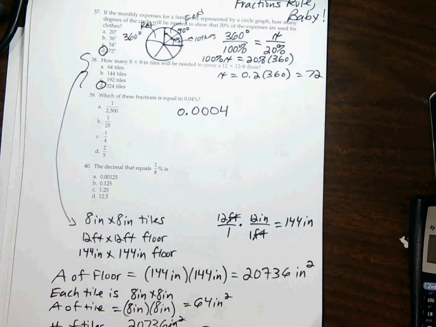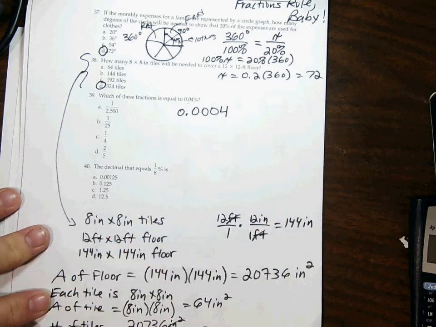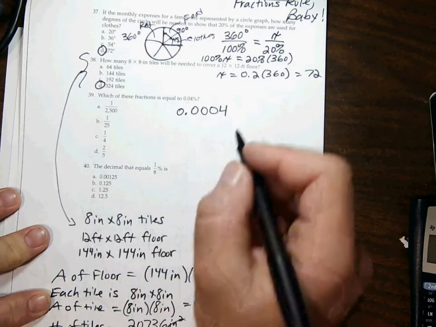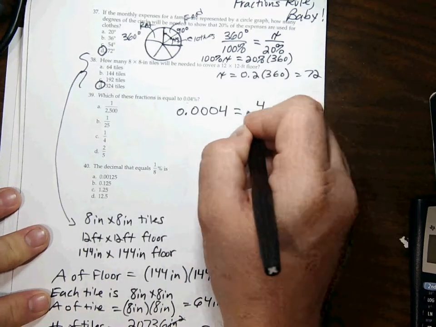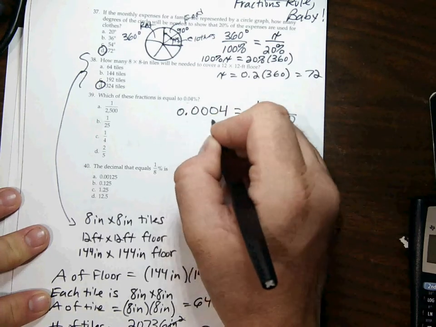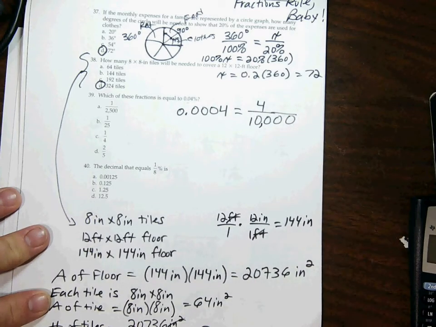Well, now how do you turn a decimal into a fraction? Well, I got to take that decimal and move it to the other side of the 4. So 1, 2, 3. It's got to move 4 places. But to compensate for that, I got to divide by 4 powers of 10. So how would I read that number? 4 10,000ths. That's how I would read that number. Okay? Now that's not one of my choices, though, is it? No. So I'm going to have to simplify and reduce that fraction a little bit.